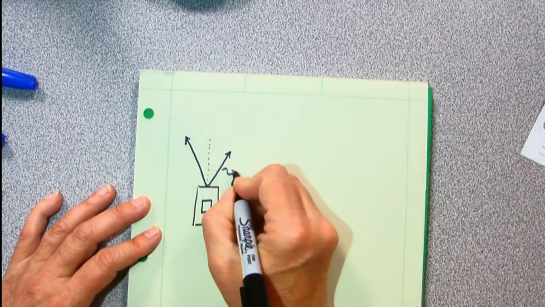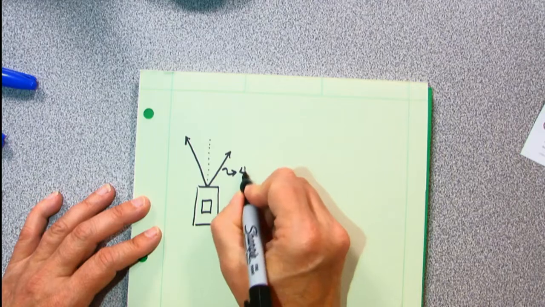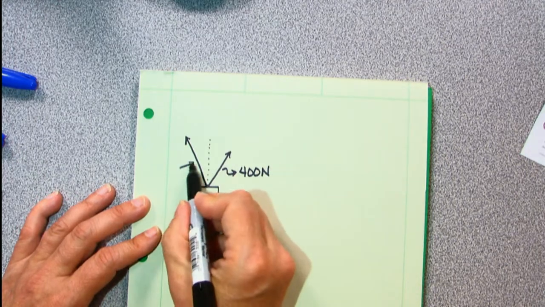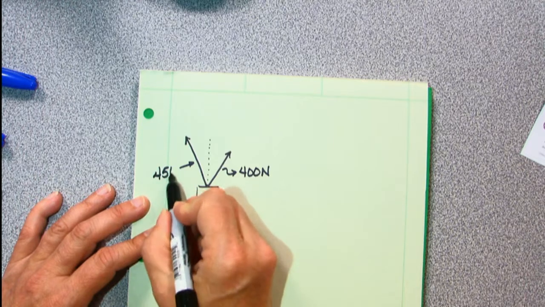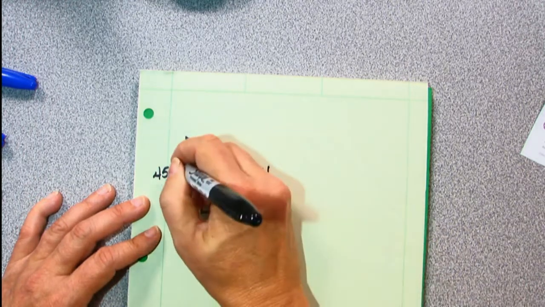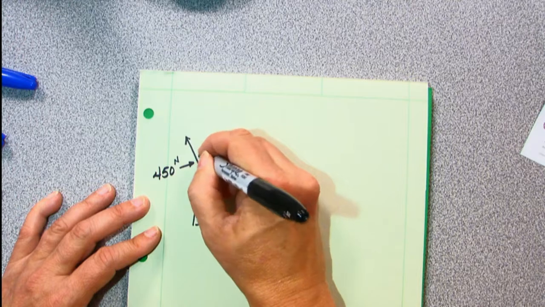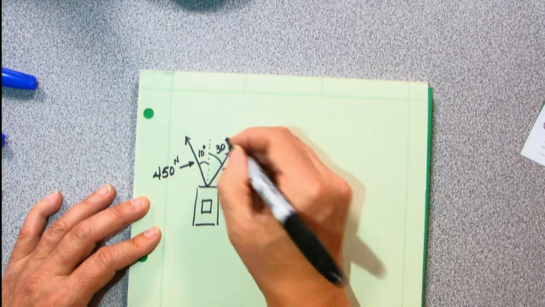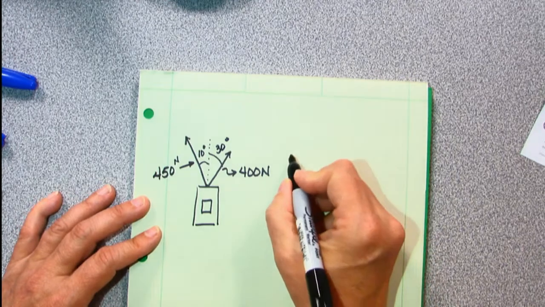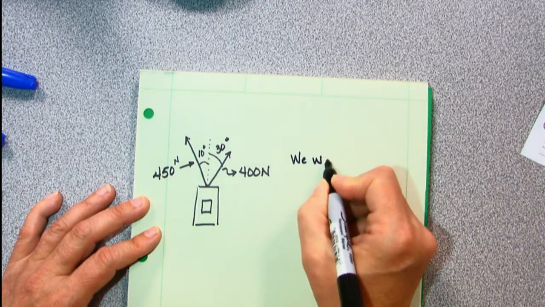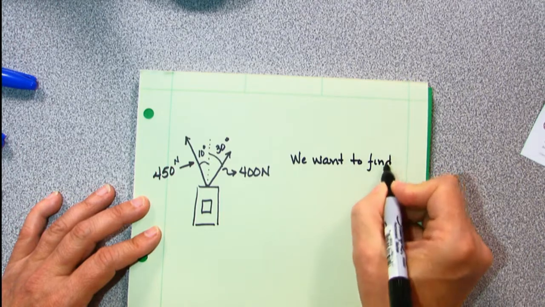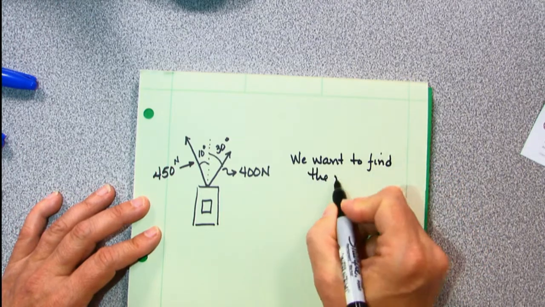The force applied here is 400 newtons, and the force applied here is 450 newtons. This angle is 10 degrees, and this angle is 30 degrees. We want to find the net force.